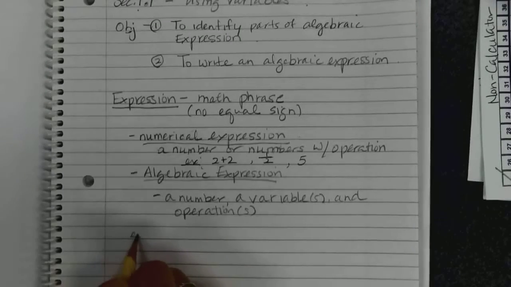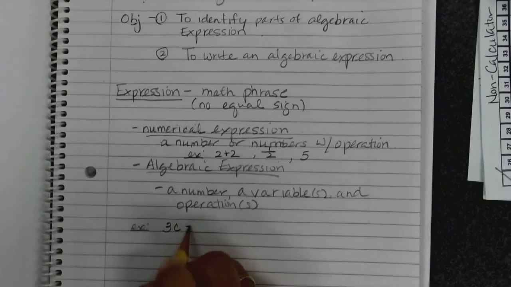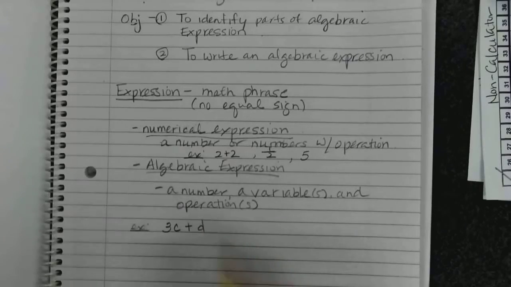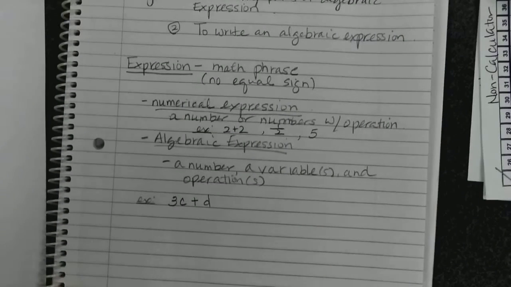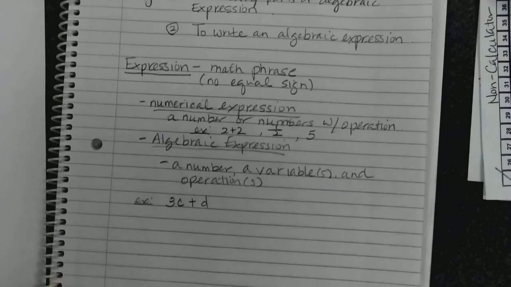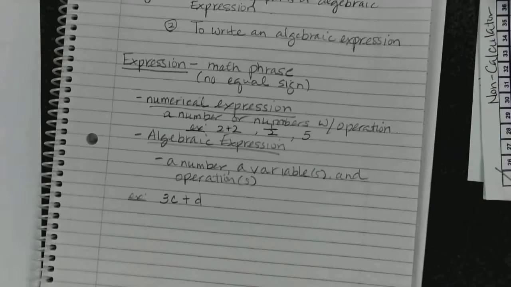All right, so let me give you an example. An example will be 3C plus D. That is an algebraic expression. If you noticed, there's a number, a variable, a C and a D, right? And an operation.